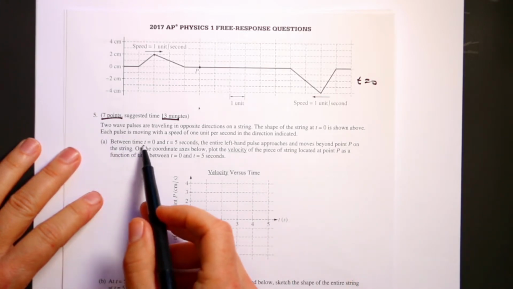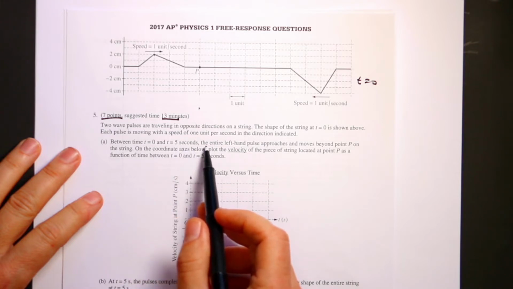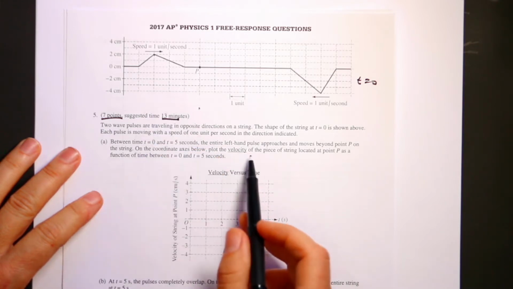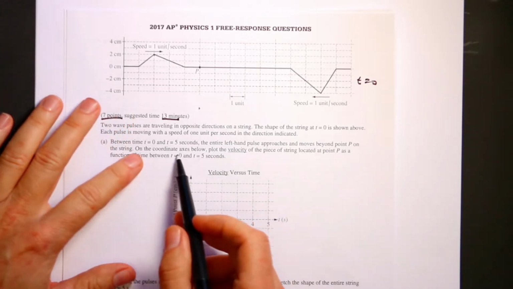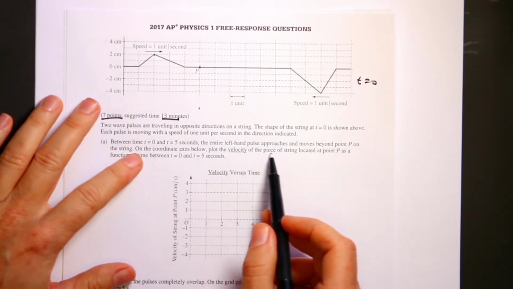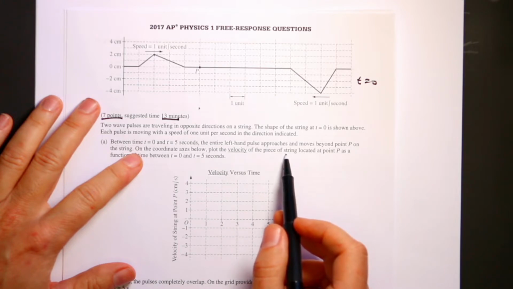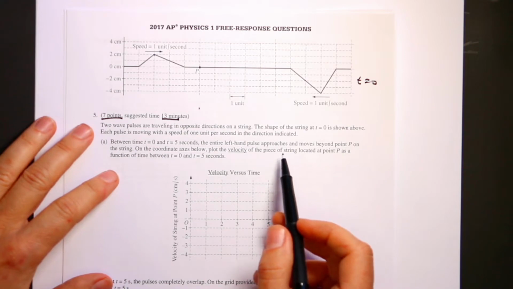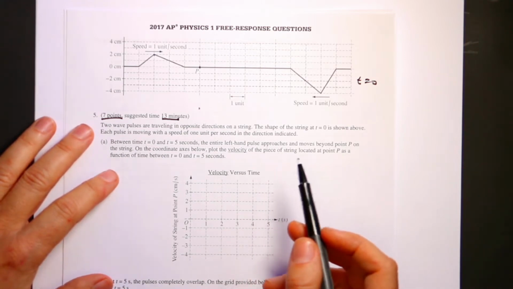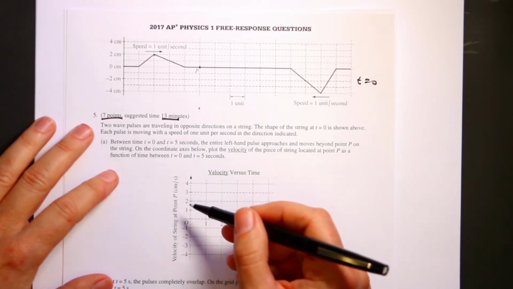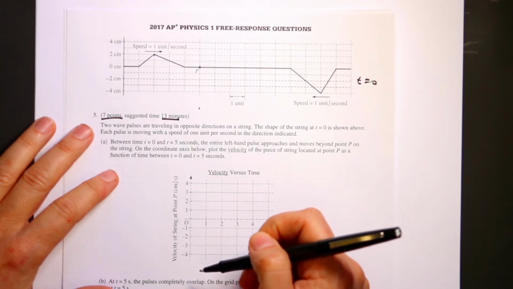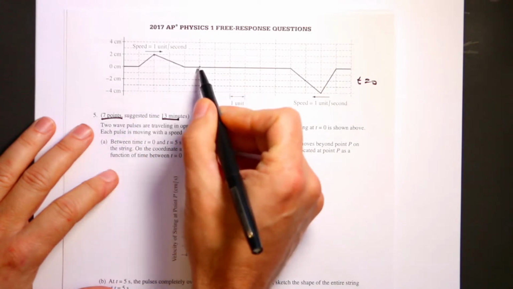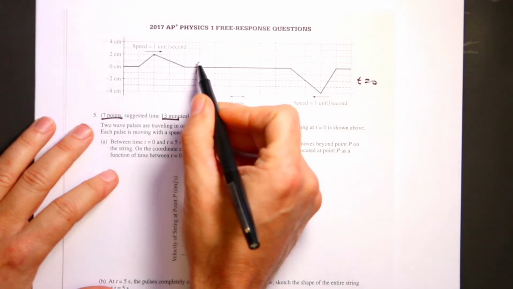A. Between time t equals 0 and t equals 5 seconds, the entire left-hand pulse approaches and moves beyond point P on the string. On the coordinate axis below, plot the velocity of the string located at point P as a function of time. Velocity of the string. I guess they mean the vertical velocity. Yeah, it had to be, because as this pulse comes by, this point's going to move up, and then it's going to move back down.